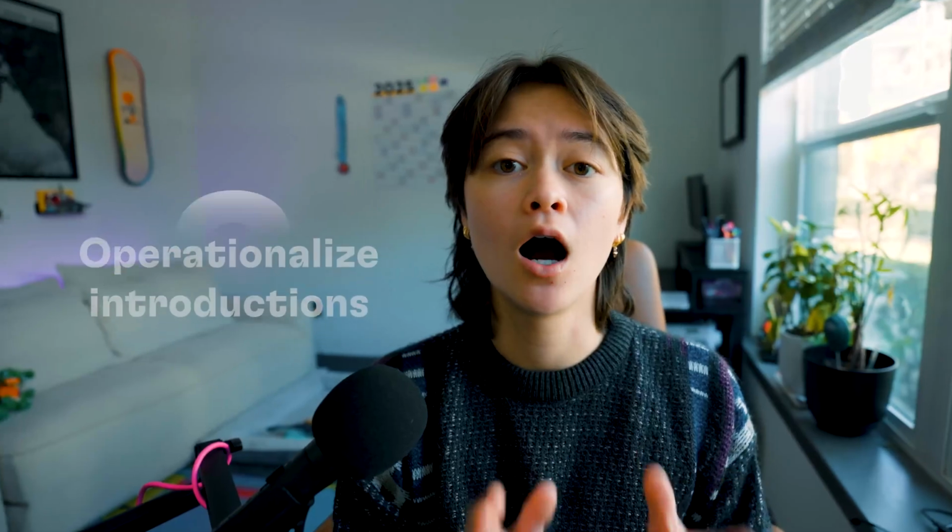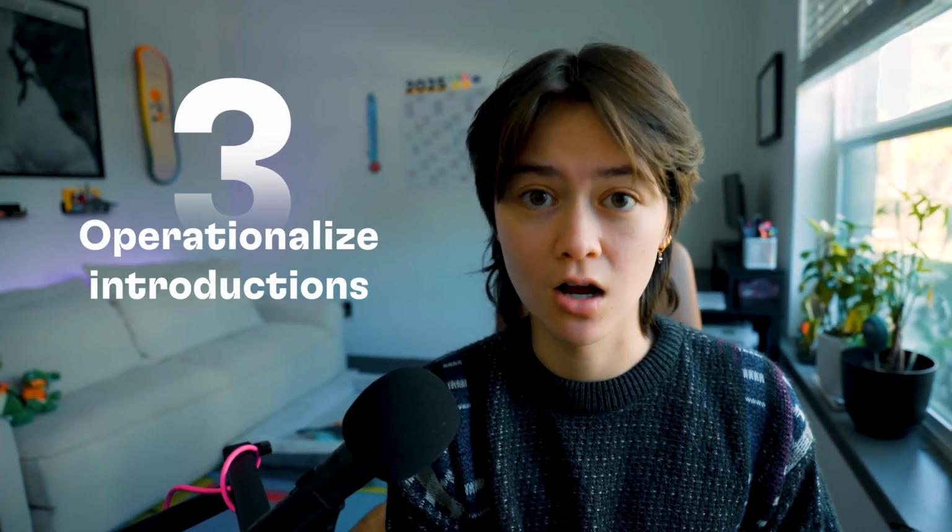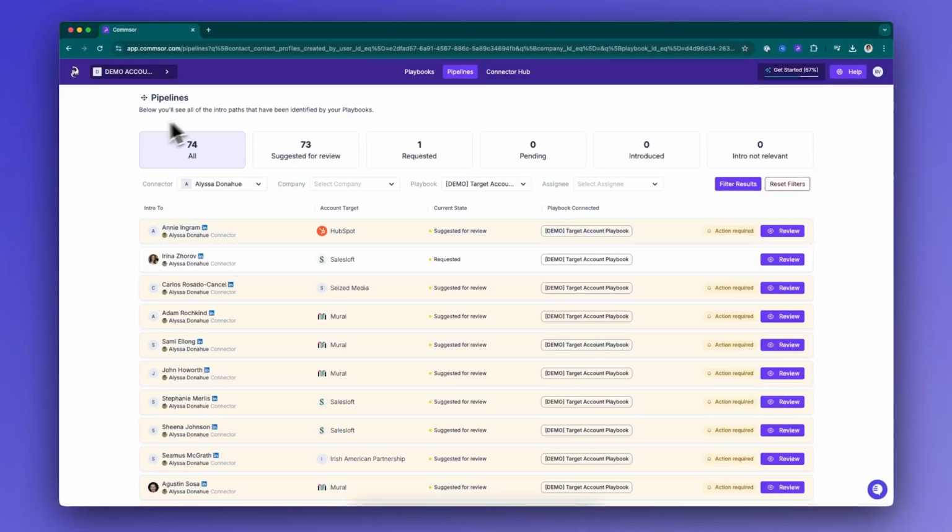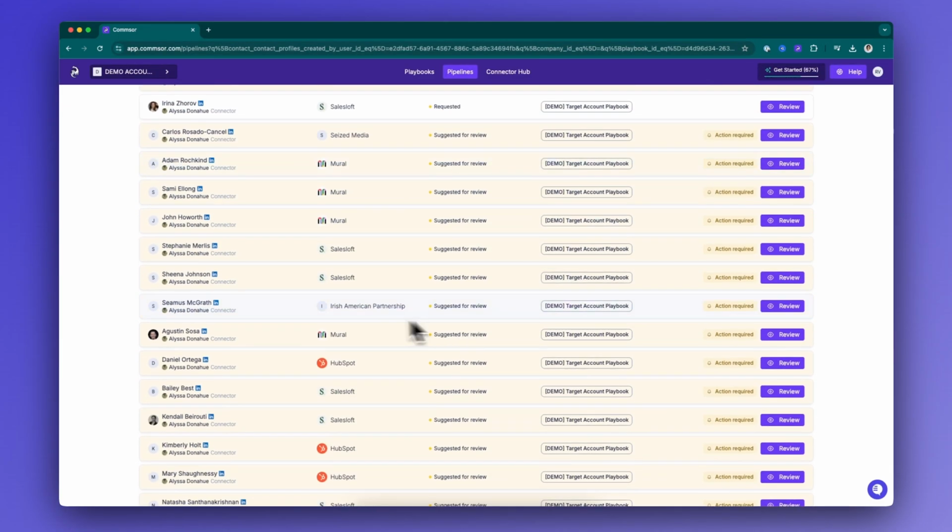And to make this process as scalable and efficient as you can, operationalize intros with the right software. Your potential customers are reachable via your network. Most companies are already leveraging partnerships without even knowing it, but they're doing it in an old school way, like on messy Excel spreadsheets or in a notes app. Use software like Commsor to operationalize your introduction process so you can increase volume, traceability, and results.